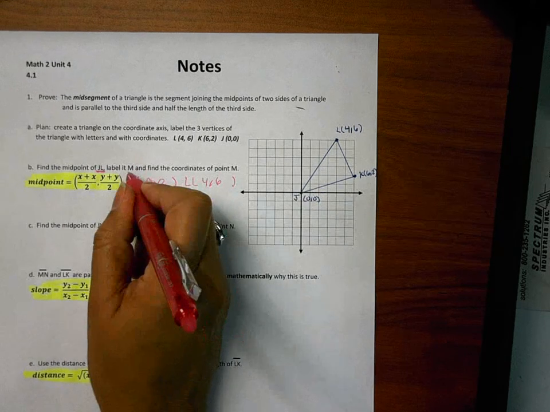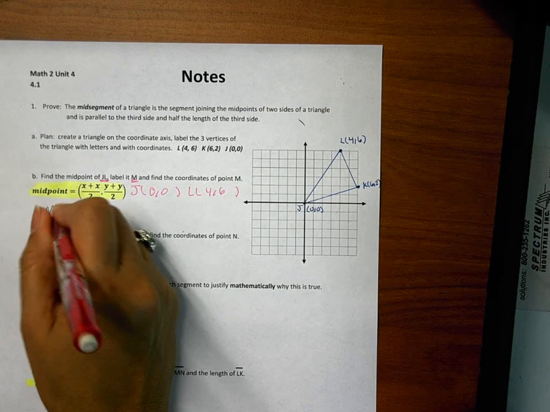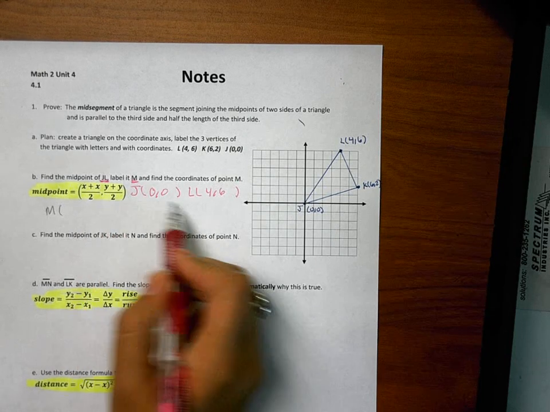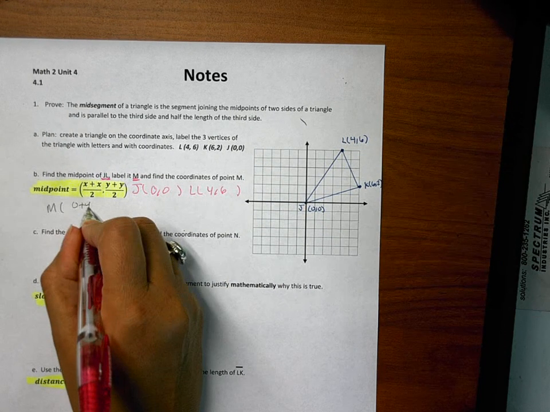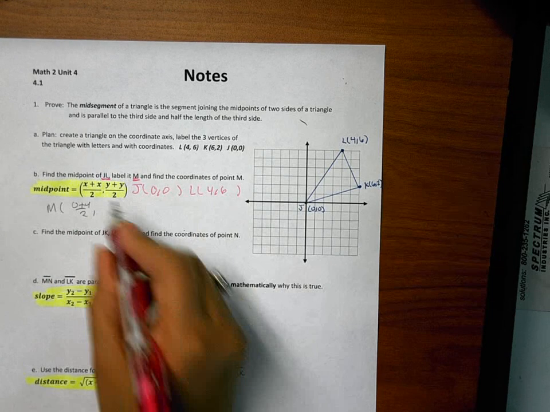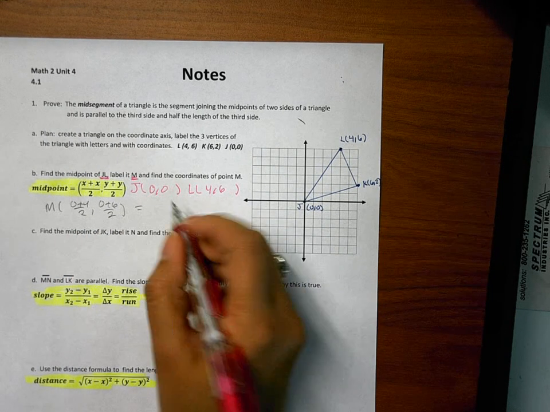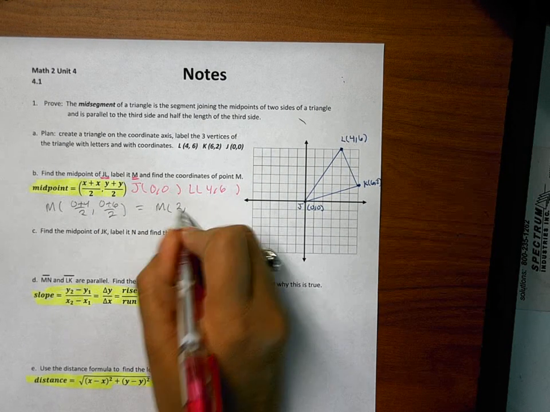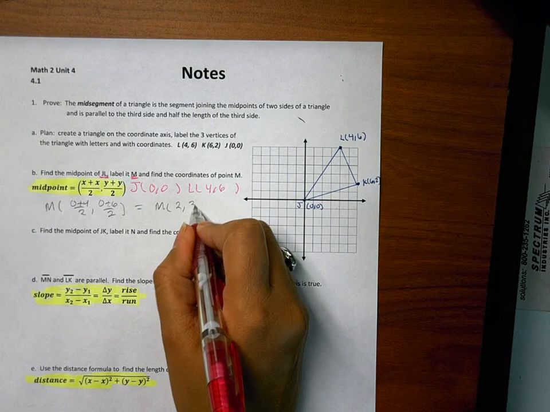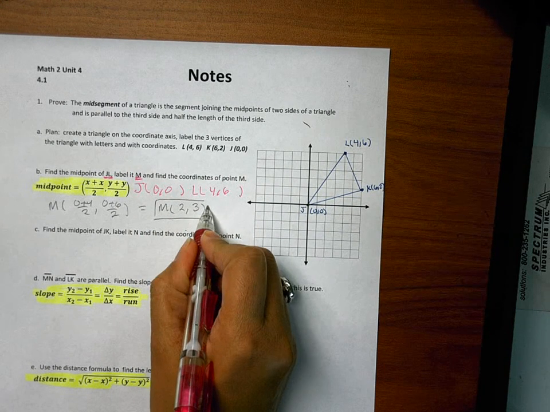Okay, so midpoint of JL. Oh, and they asked us to call this point M. Okay, so point M, it's pretty much the average of the x values and y values. I add the x values, so 0 plus 4, and cut them in half. I add the y values, 0 plus 6, and cut it in half. 4 over 2 is 2. 0 plus 6 is 6 over 2 is 3.